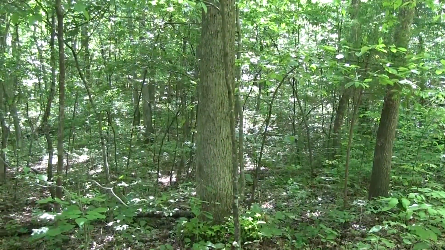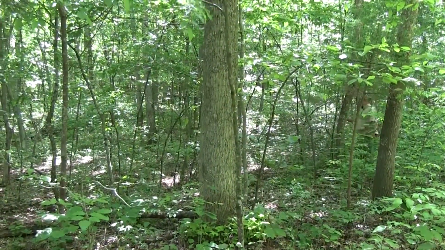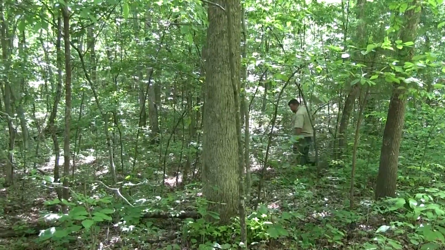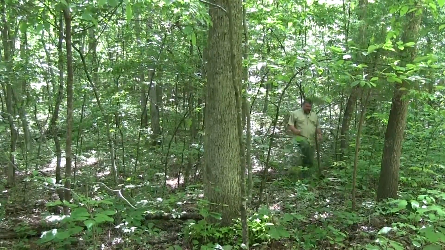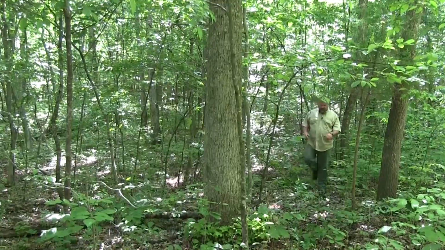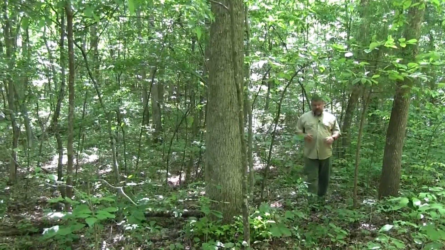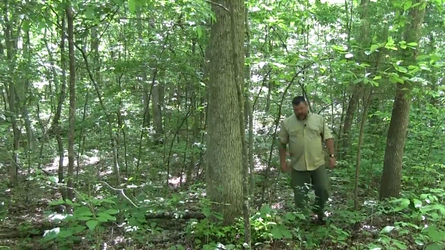There you have a couple of pointers on determining direction of travel, particularly when you're going from a forest environment like this into an open meadow or field or whatever it might be. That direction of travel will help you find your quarry.